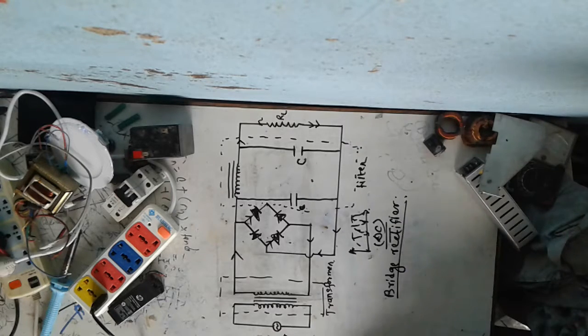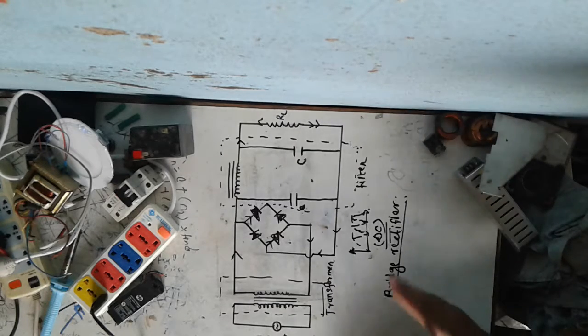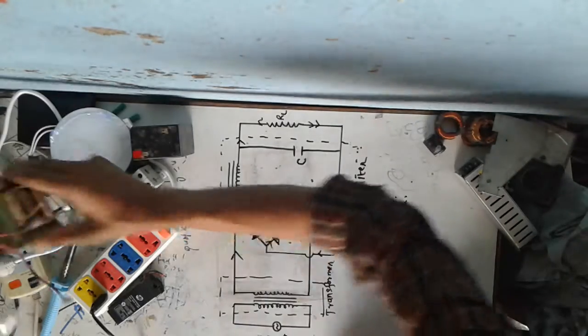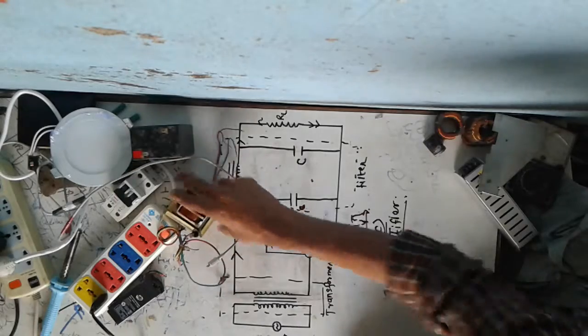Now I'm going to describe the theoretical portion: how it works, how it really converts and accumulates the current into DC, so that we can utilize it on any type of electronic device that we are using. Now I've got a transformer here. I've got a capacitor here.